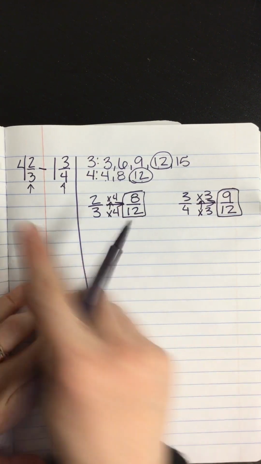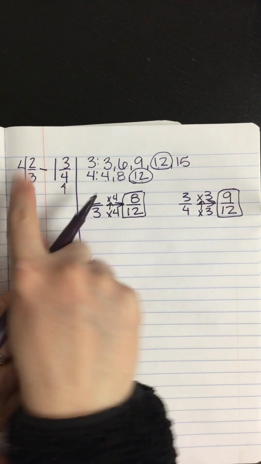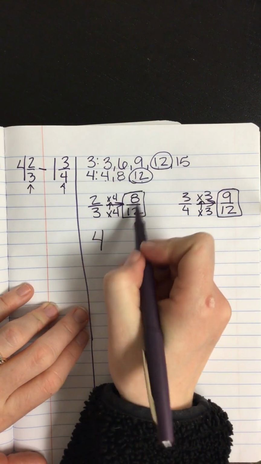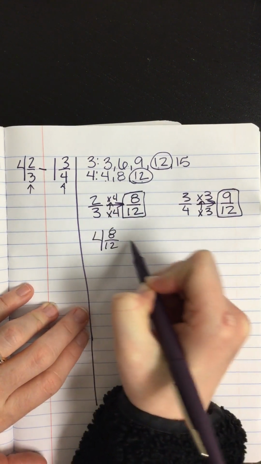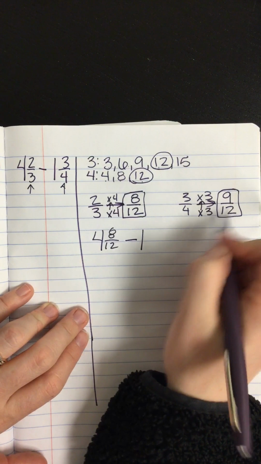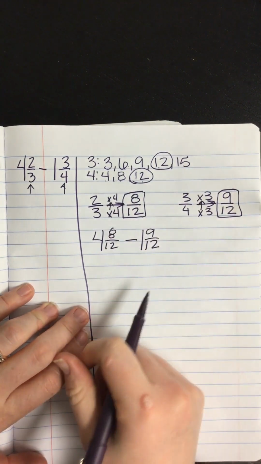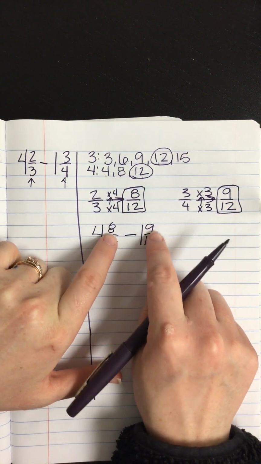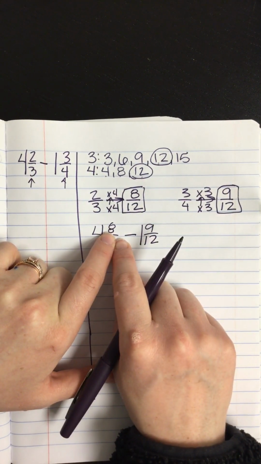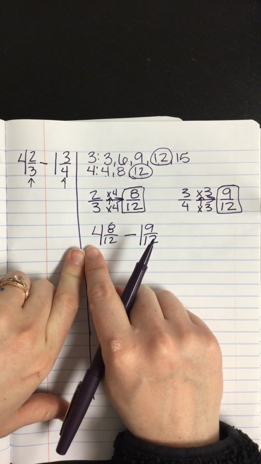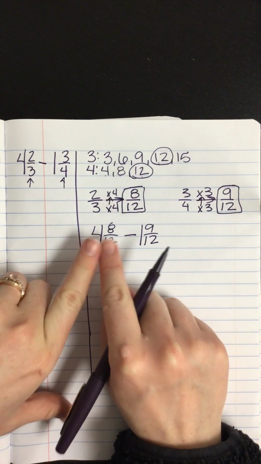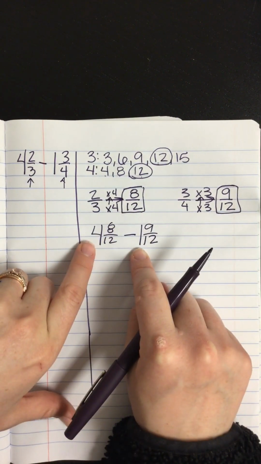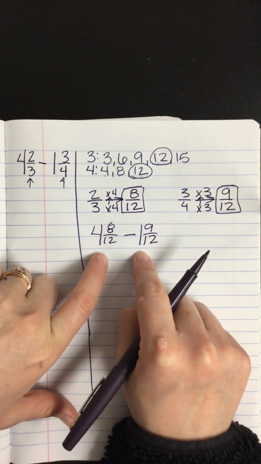Now I'm going to rewrite my problem, including the wholes. So 4 stays the same. Now I have 8/12ths minus 1 and 9/12ths. So when we were drawing pictures, we realized we cannot subtract 9 from 8, right? So we had to borrow from the whole. So again, you could totally draw a picture to help you figure this problem out. But I'm going to show you how you can do it without drawing a picture.